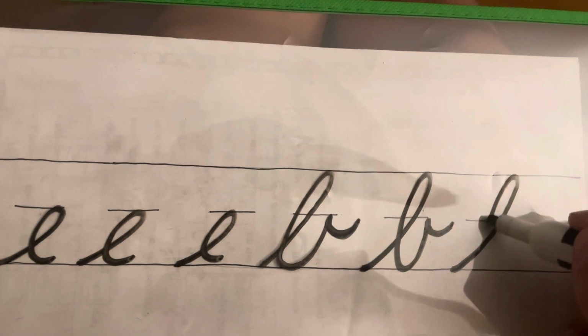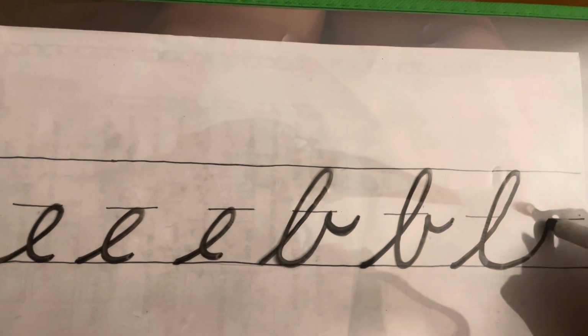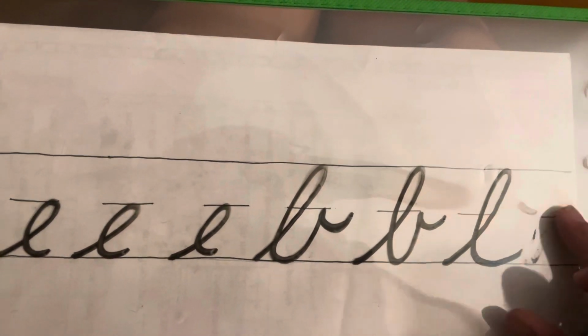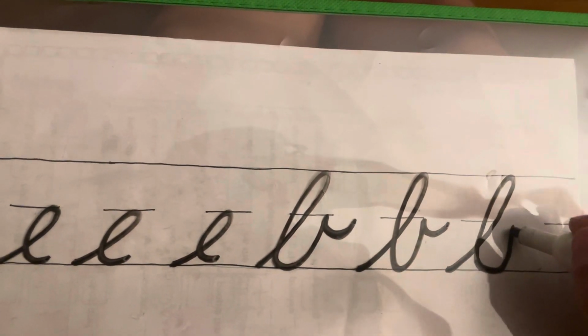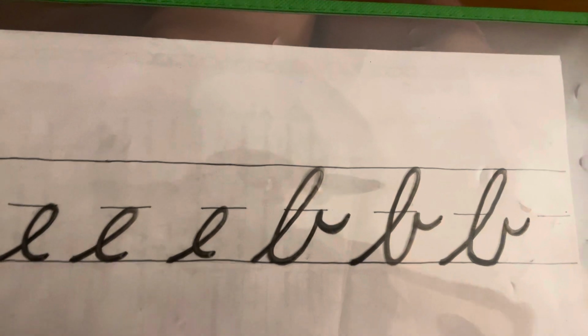Now you don't want this to be super spread out. You don't want it to come over here to make your baby U. It wants to stay pretty close together. Just come straight right back up and then a little baby U.